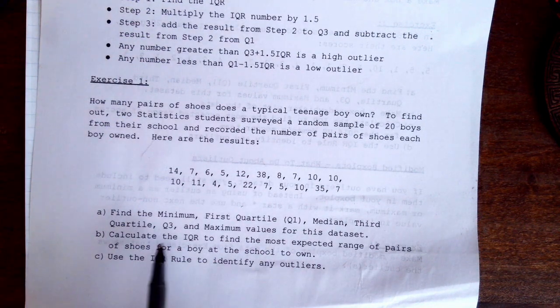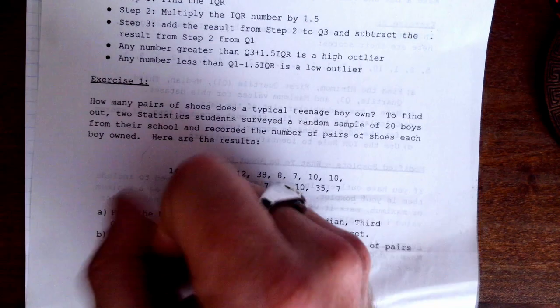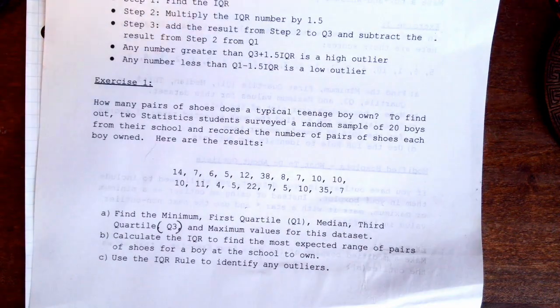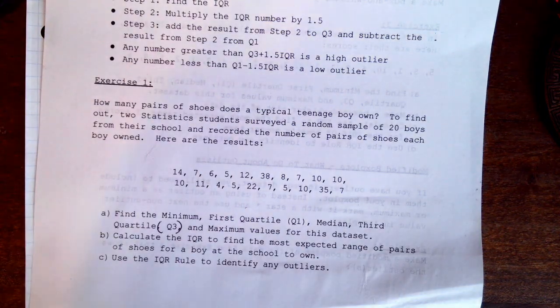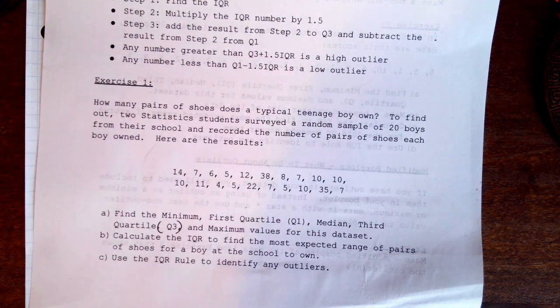We need to find the 5-number summary. That's the minimum, first quartile, median, third quartile, and maximum. Third quartile is actually Q3. Then we need to calculate the IQR to find the most expected range of values for anything that has no outliers in it. Your most expected, most typical values are going to be between 1 standard deviation above the mean to 1 standard deviation below the mean. But here it's going to be between your first and third quartiles. And then use the IQR rule to identify any outliers.